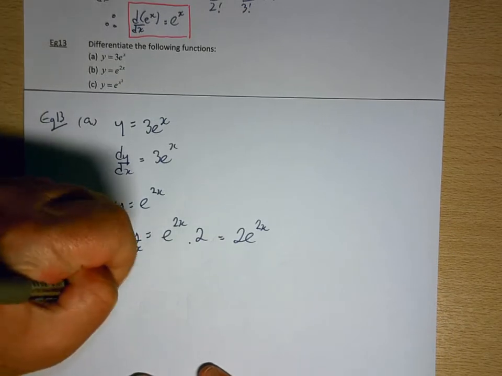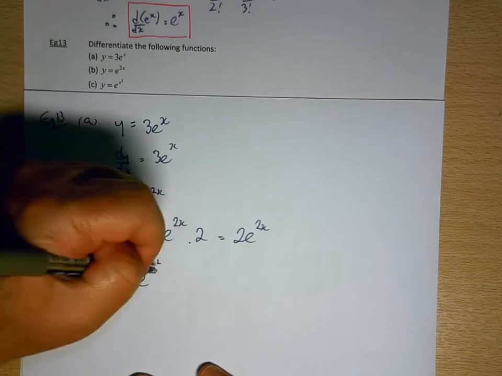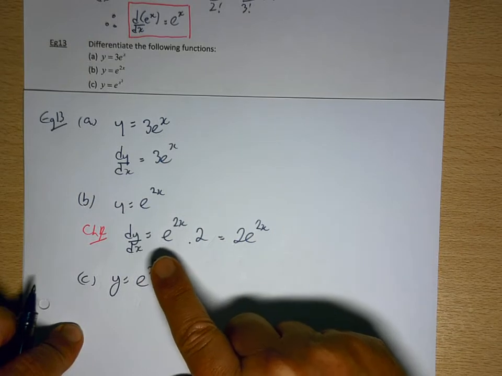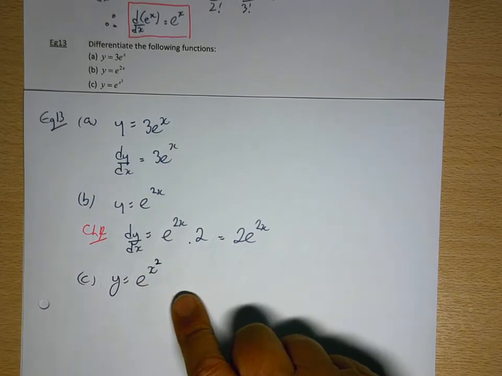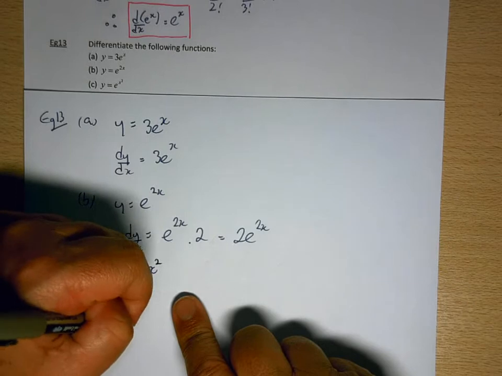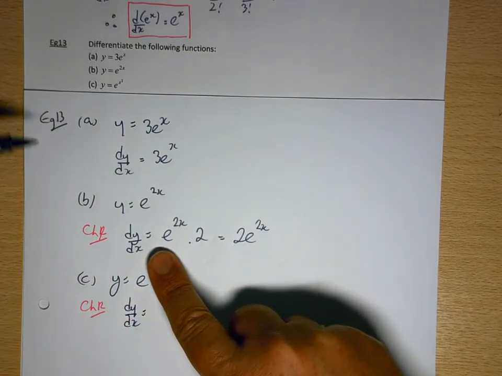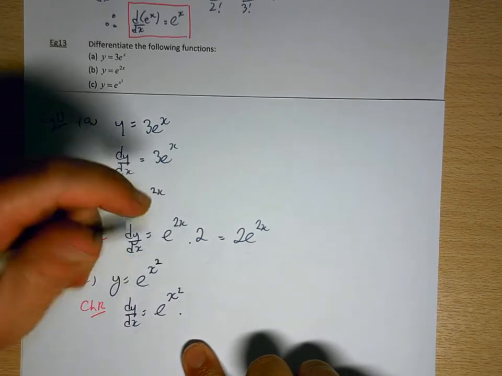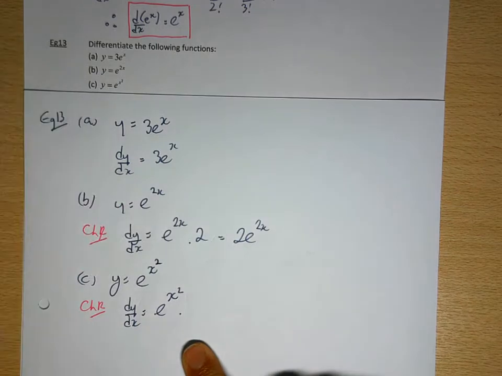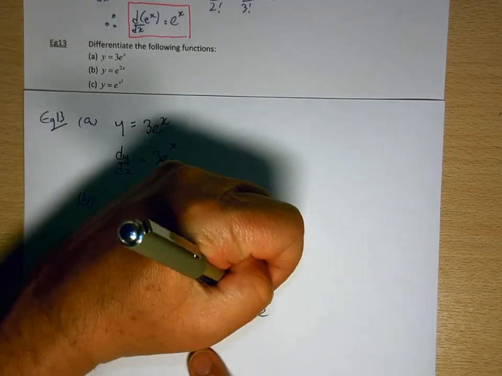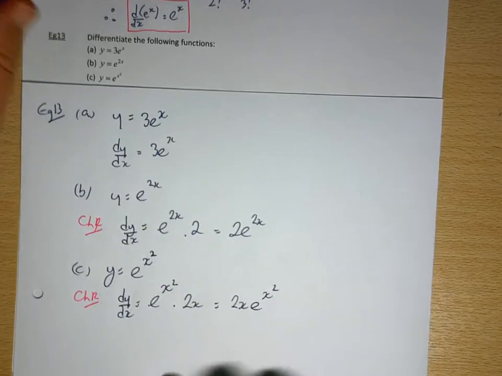C. y equals e to the x squared. Well, same again, we've got the x squared function embedded in the e to the power of function. So once again, this is the chain rule. Cover up the embedded function. e to the finger, when you differentiate it, you get e to the finger, multiplied by the differential of what you covered up. So when you differentiate x squared, you get 2x. So the differential of e to the x squared is 2x e to the x squared.